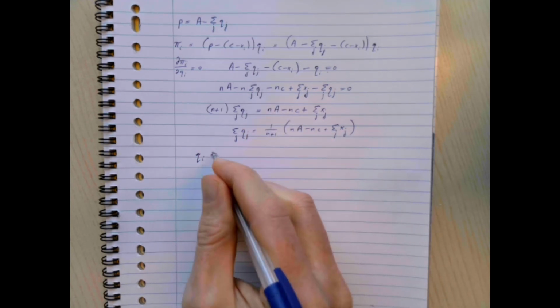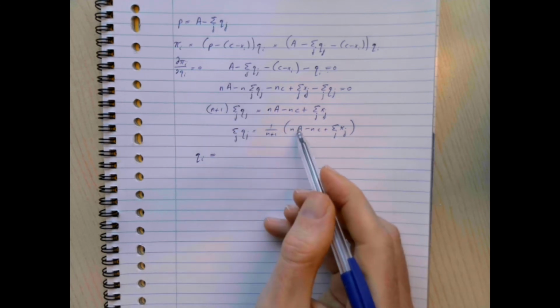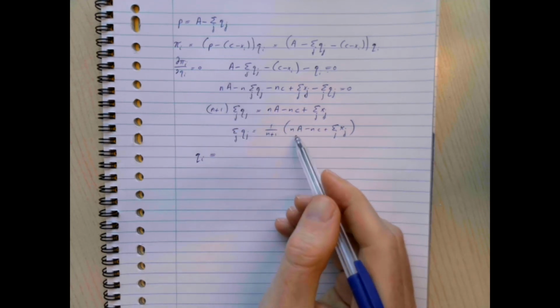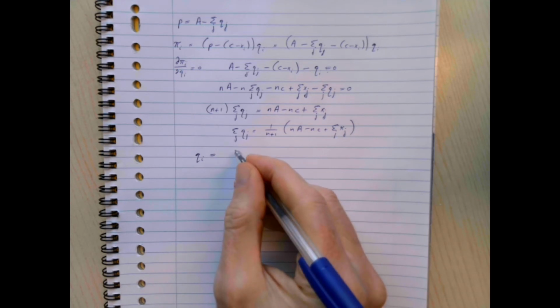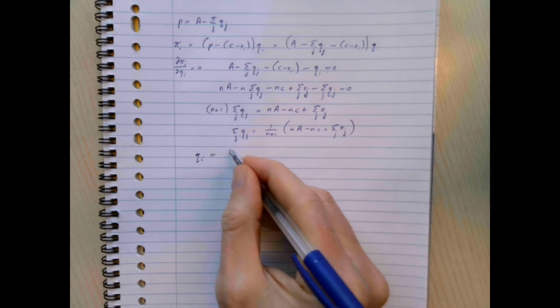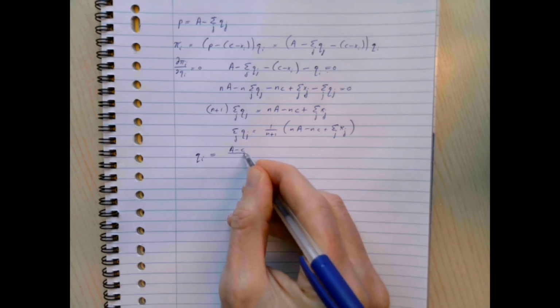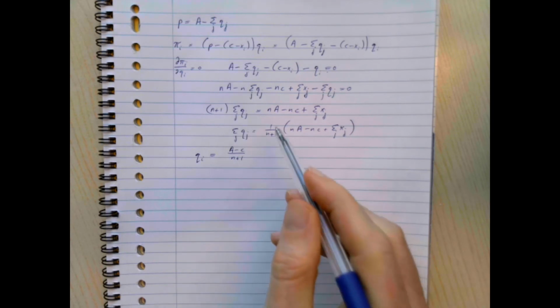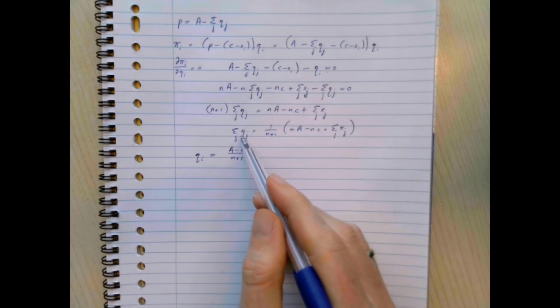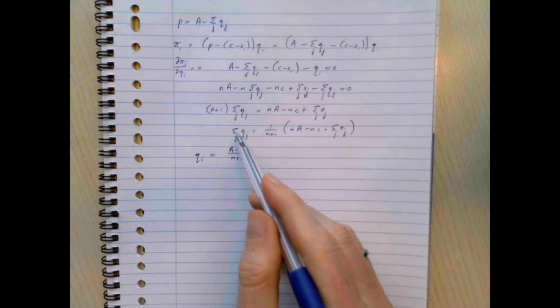Qi is going to be A minus n over n plus 1 times A. That gives us 1 over n plus 1 times A, and the same goes for C. So we have A minus C divided by n plus 1, by combining these terms involving A and C with the A and C terms in this sum of all Q's.